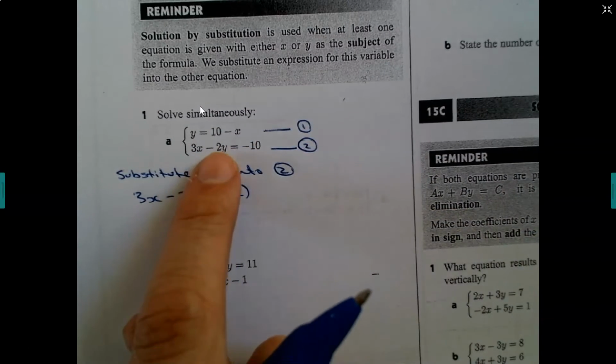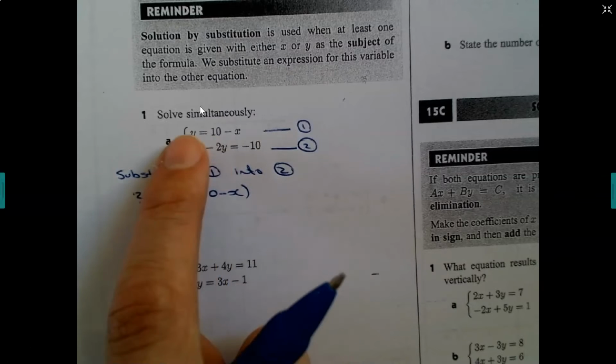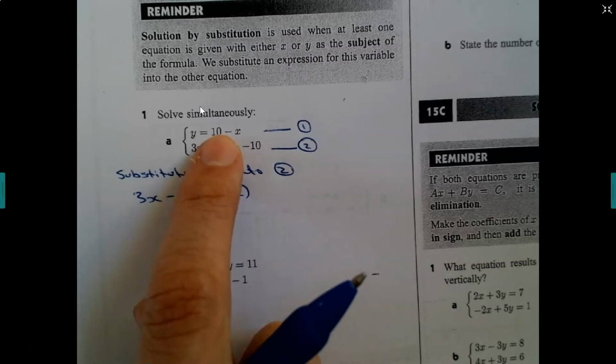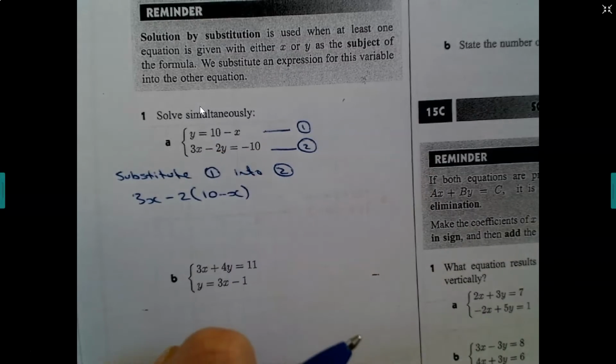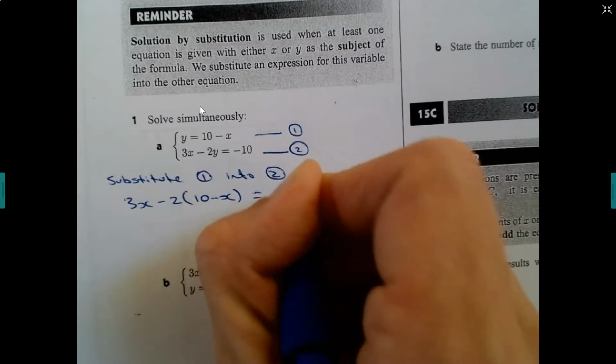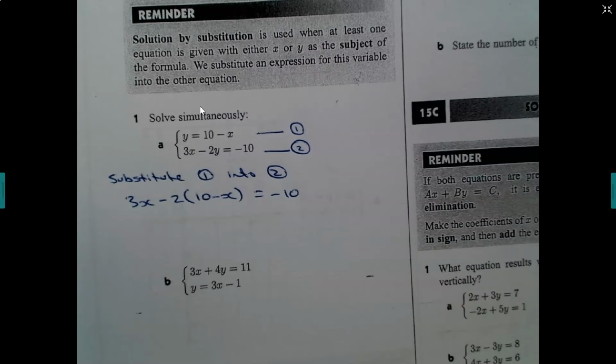So can you see what I've done? Instead of writing y, I've substituted in 10 minus x. So I've taken what was in equation 1 and I've substituted it into equation 2. And this is equal to minus 10.